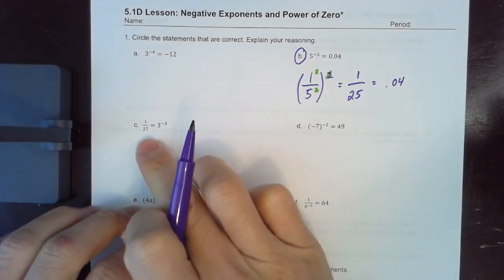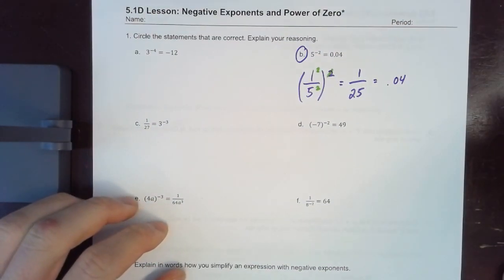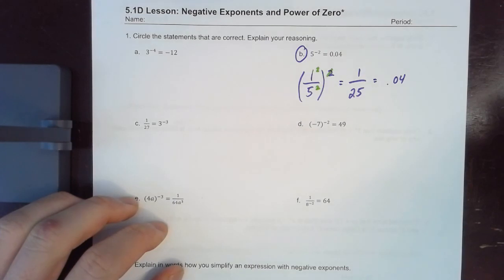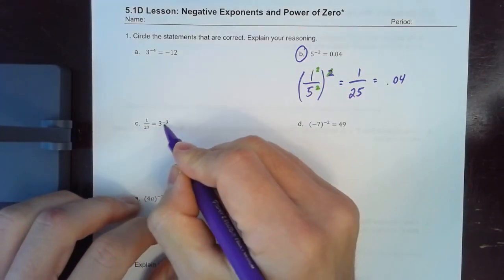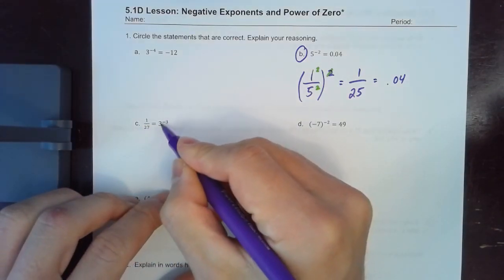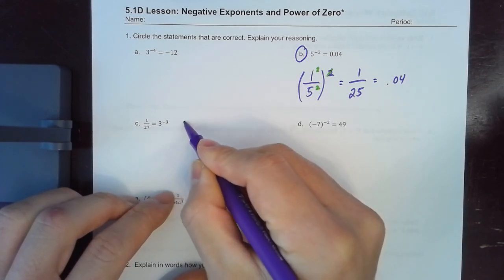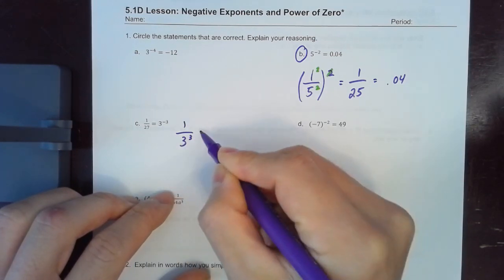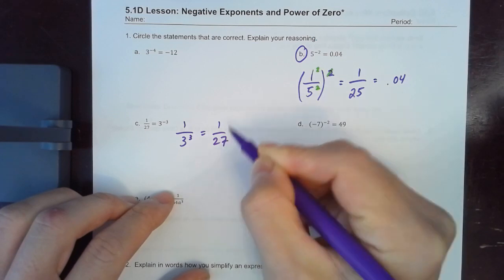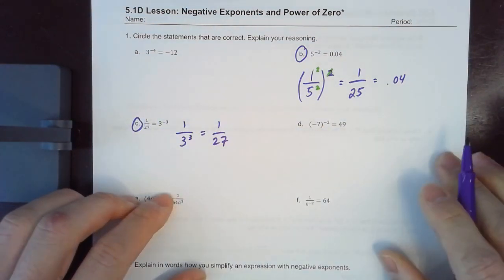Does C work? Do you think C works? Right now, looking right at it, it looks correct. 3 cubed is 27, and the fact that it is negative means that it is 1 over 3 cubed, which is 1 over 27. This will work, yes.